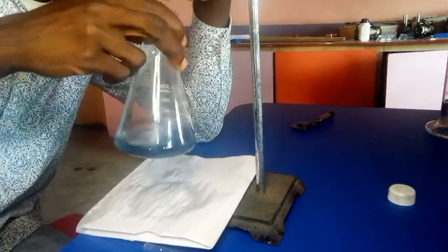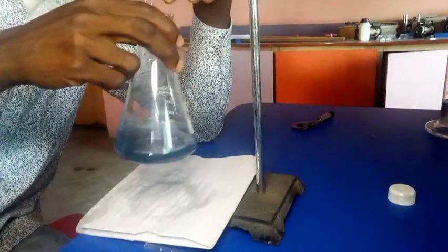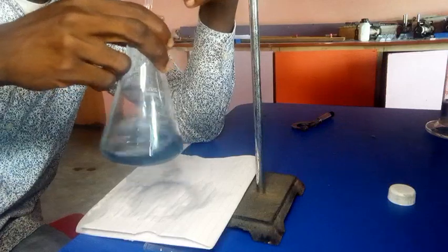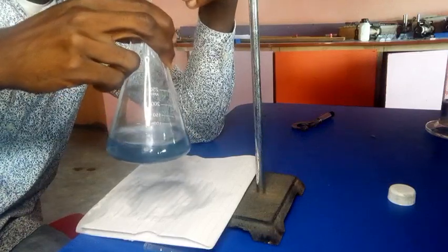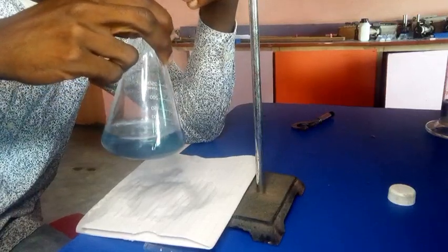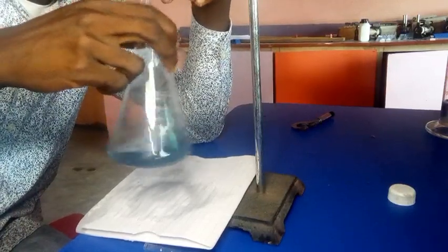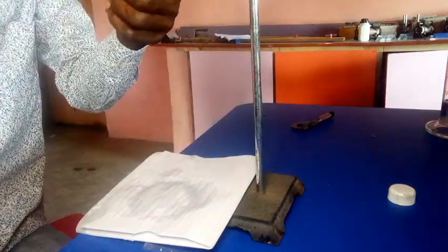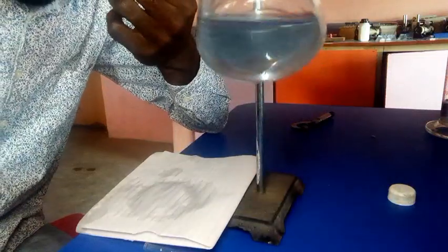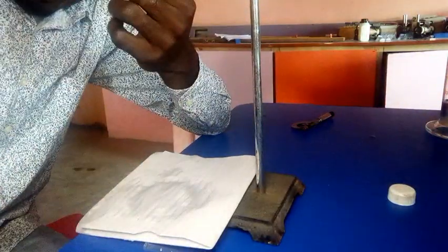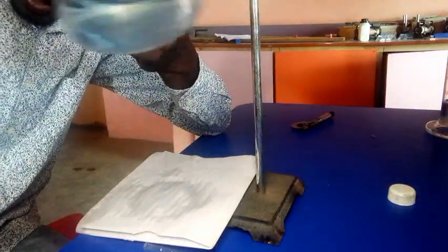It's trying to change to colorless now, so I'm trying to be careful at the points we reach the endpoint. Okay, I think the endpoint is reached as well. It has become colorless. I don't know if it is actually clear here, but maybe a reflection on the table might also cause that. But I can see that it is colorless now.